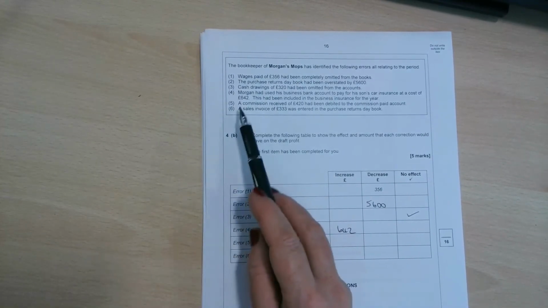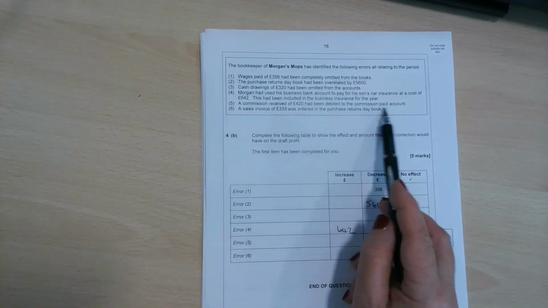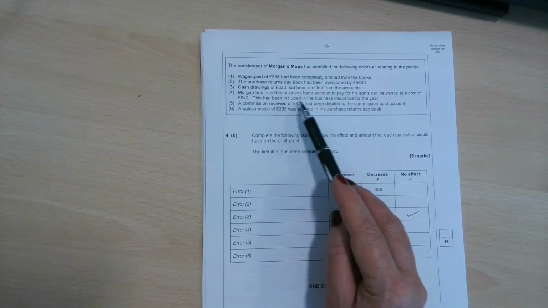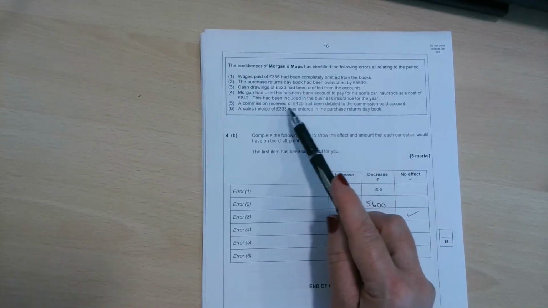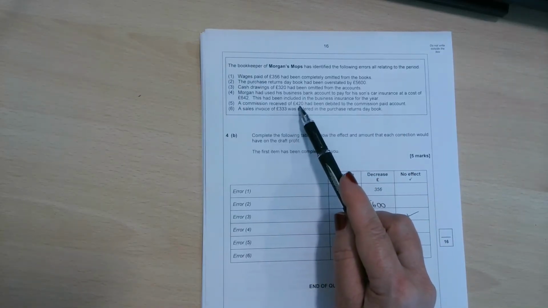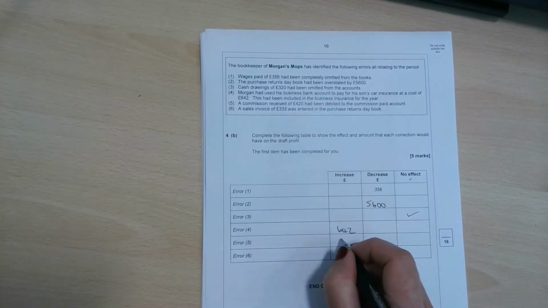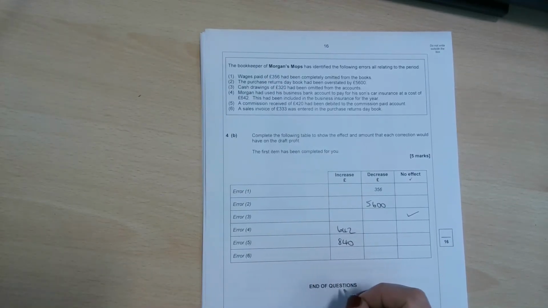Number 5, commission received of 420 had been debited to the commission paid account. So this is a reversal. And remember, to get things on the right side, we need to double them up. So we're actually going to be crediting commission paid and crediting commission received with 420. So the total being credited to the income statement is double that amount. It's 840. Therefore, we will see an increase in profit of £840.